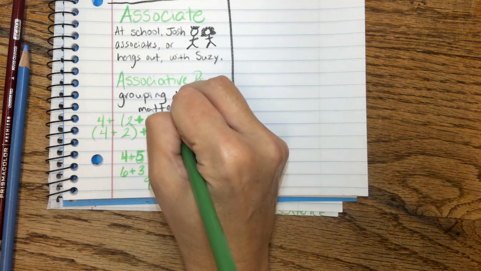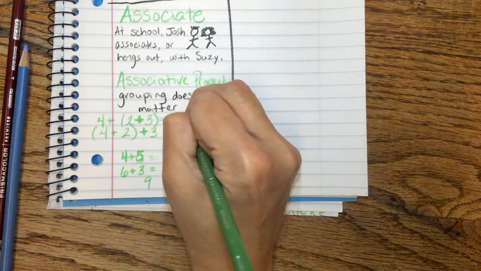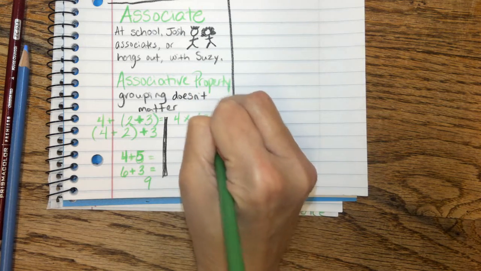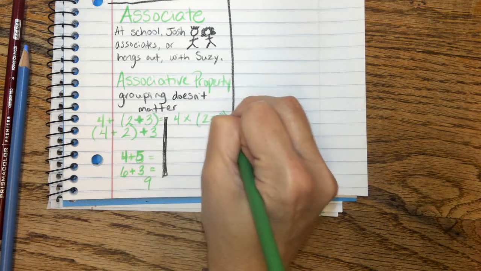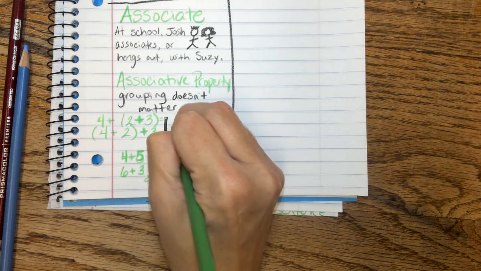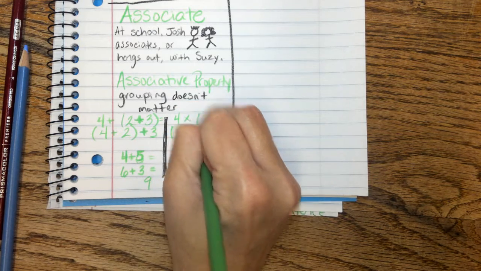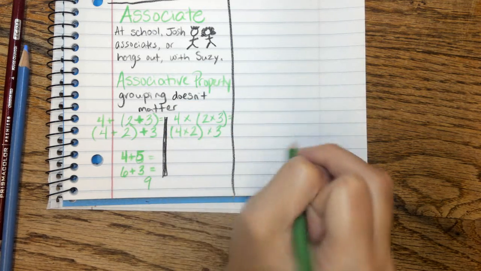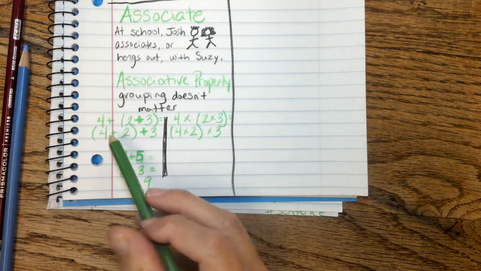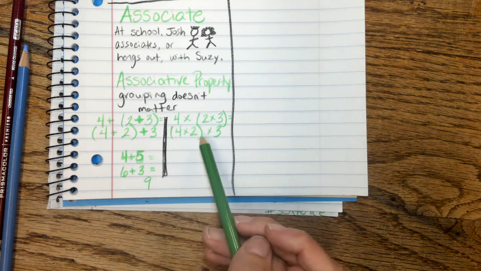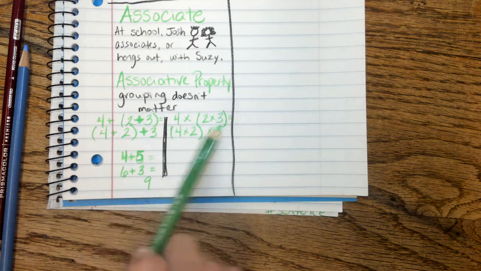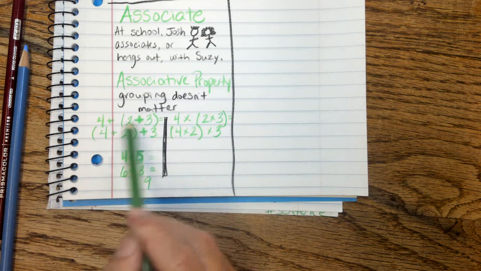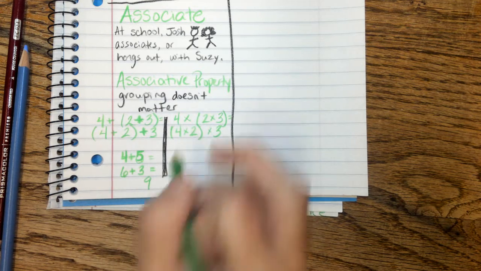And I can do the same with multiplication. This time I'll stick with my multiplication sign. 2 times 3 equals, it's the same as 4 times 2 times 3, and just to clarify, in case I mixed you up, you can't mix and match, okay? You can't regroup and have addition on one side, and no. So this, you have to stick with the same signs. I'm really sorry about that.